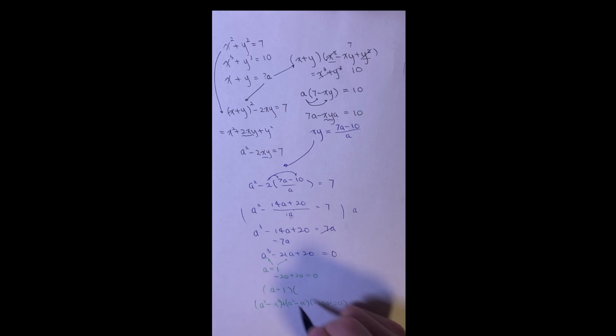So the equation from here: this is a squared, a squared times this equals that. And then we have plus a, a times this equals this. And then minus 20. So that is our second quadratic. This equals 0. Okay, so now we can factorize this. So after we factorize this, what do we get?